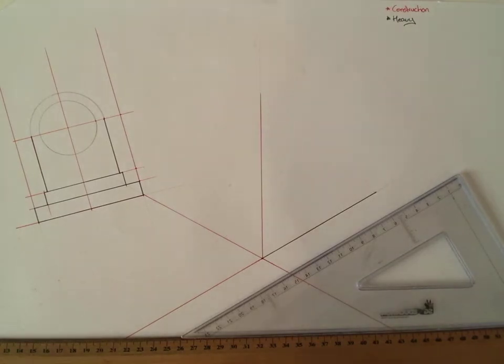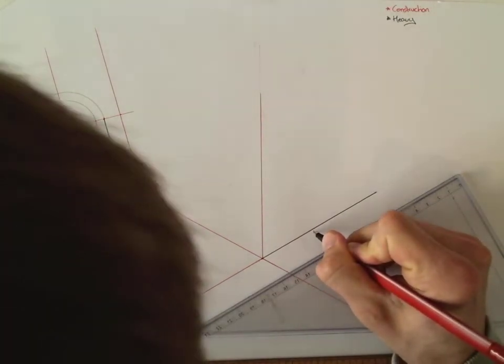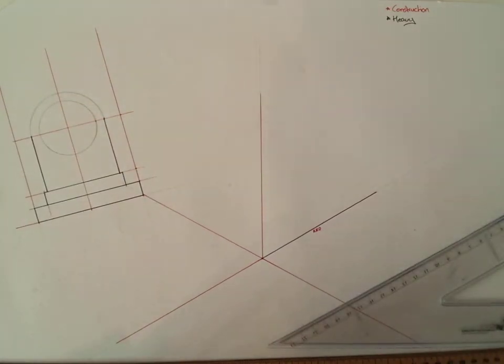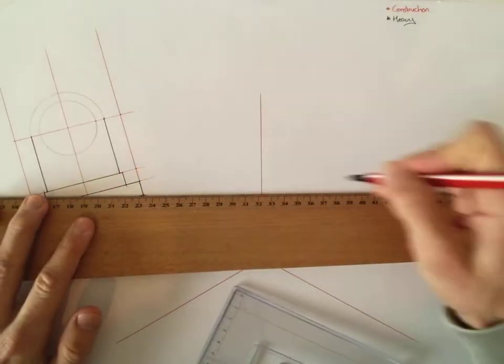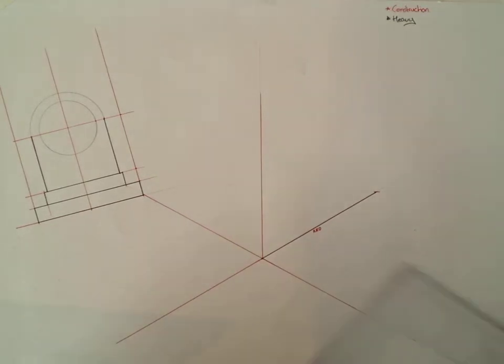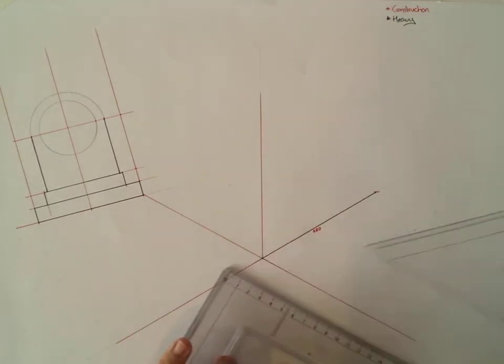So I'll just write it in there. That should be in red, it's construction. What I did was bring a little horizontal mark over to meet that 30 degree line to stop it there. It just looks better that they're both at the same height.